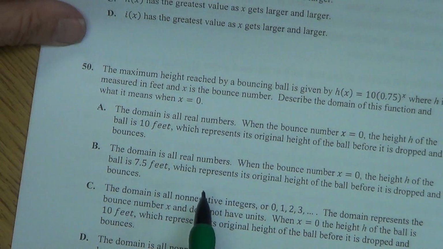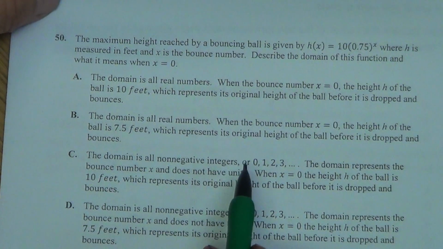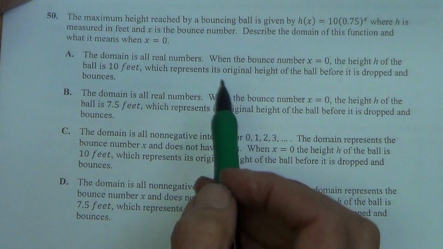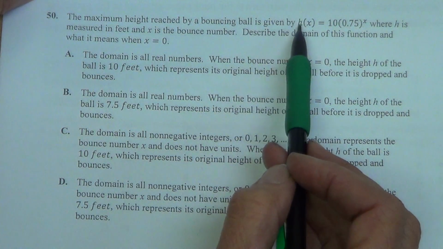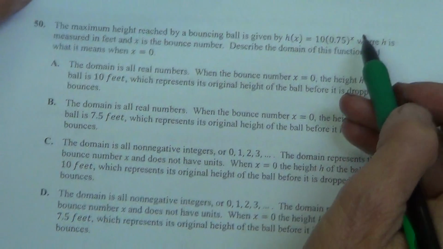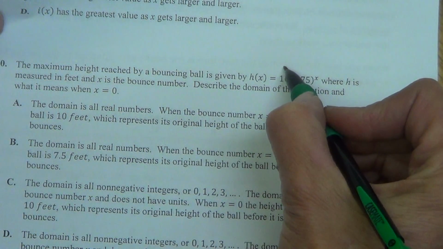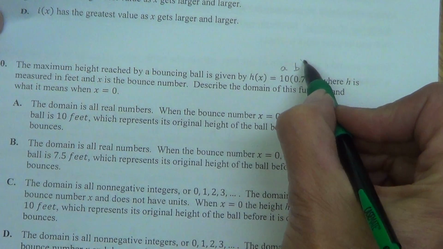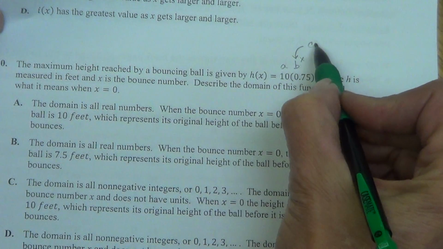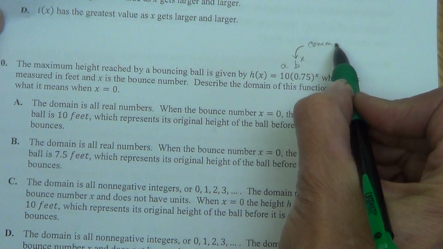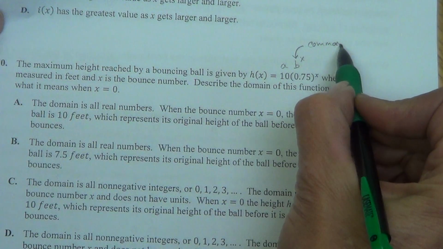On number 50, I love this little problem here. It really makes you read a little bit and think about it. Maximum height reached by a bouncing ball is given by, oh, do you all recognize this formula? Exponential formula, it's ab to the x. Now remember, this is the common ratio. That's how much it's gaining or losing on each bounce.